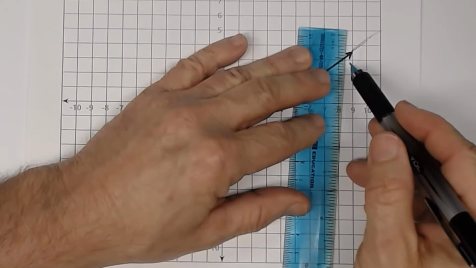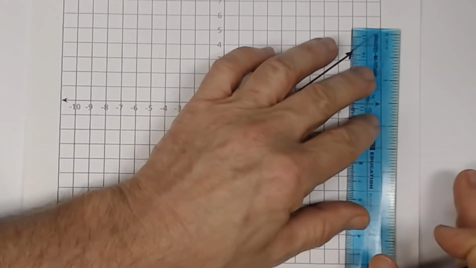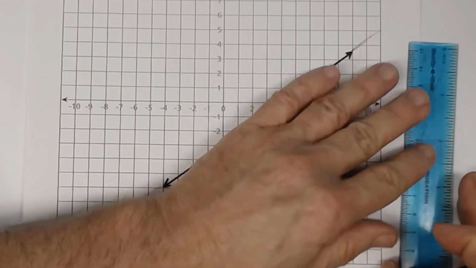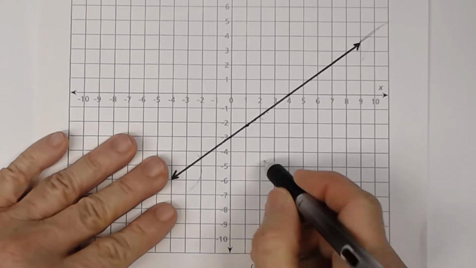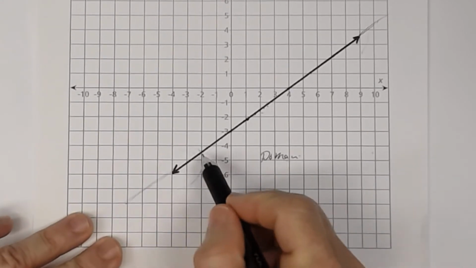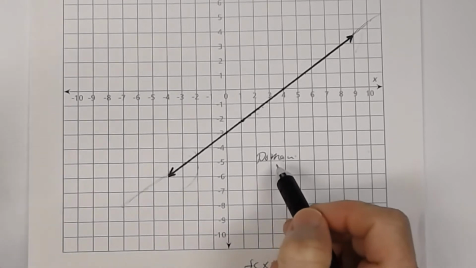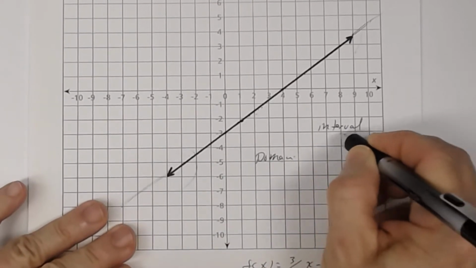The arrow doesn't mean it stops. It means it keeps on going. In fact, it touches the graph all the way to the idea of positive infinity. So the domain. Now, since there's an infinite number of points, you have to list it as an interval. You must list it as an interval in interval notation.